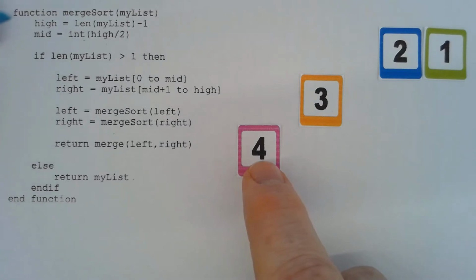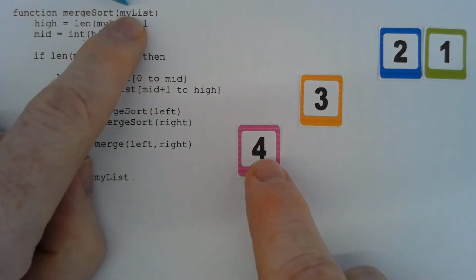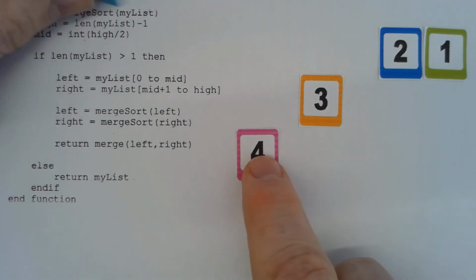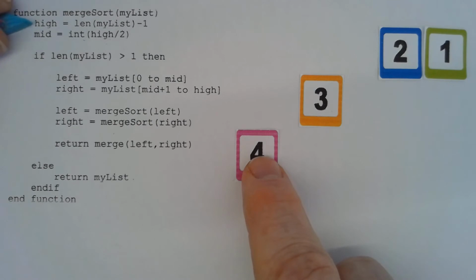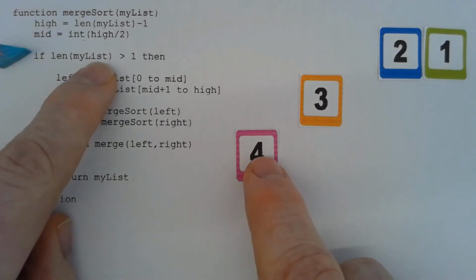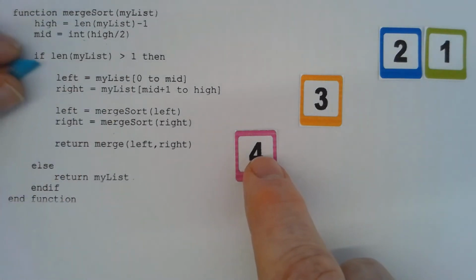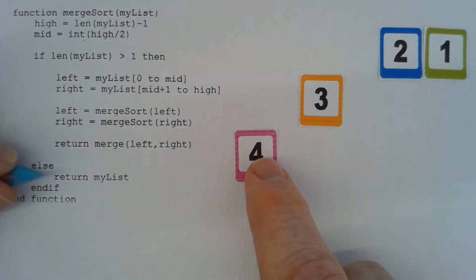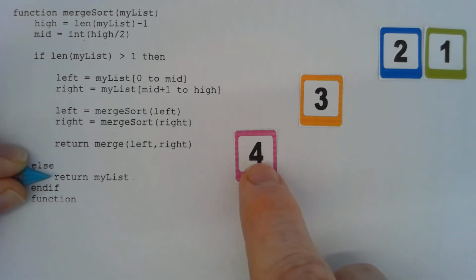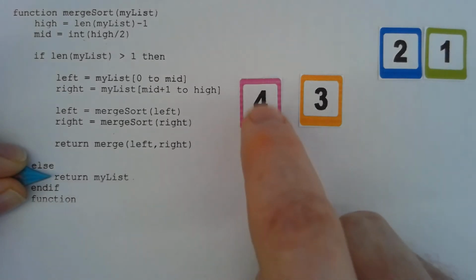Right, so let's go back to here. My list has now got 1 element, and it's going to be from 0, and the midpoint will be 0. Is the length of the list greater than 1? No, because it's just 1. So it doesn't need any more sorting. So we return my list. So now this is returned back here, but this is now sorted.